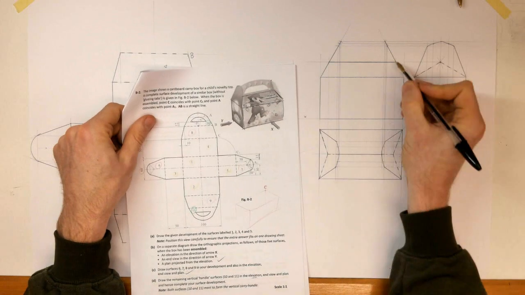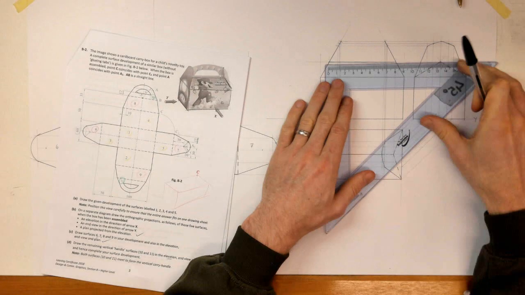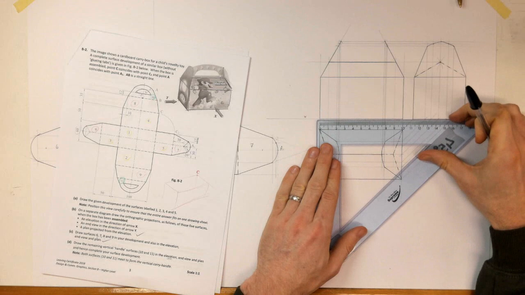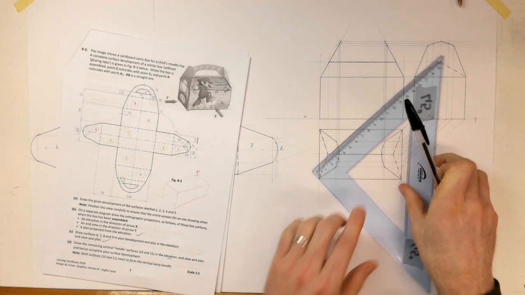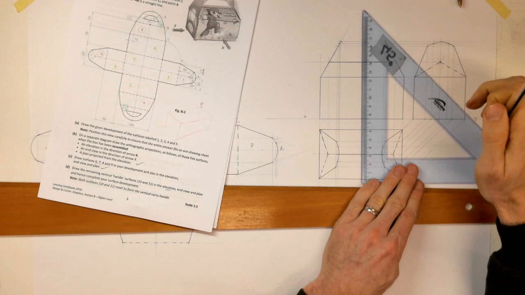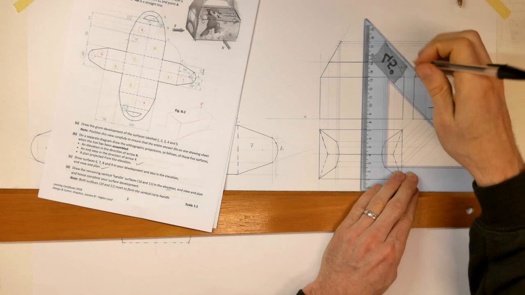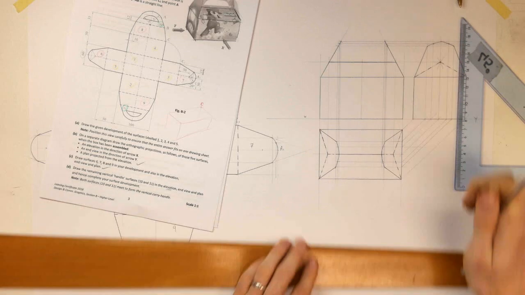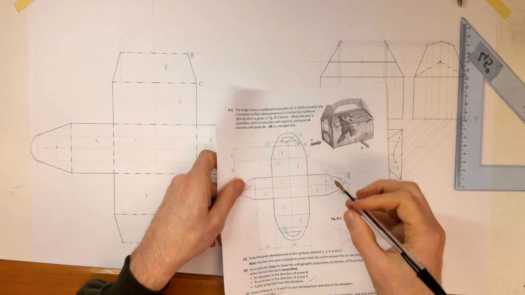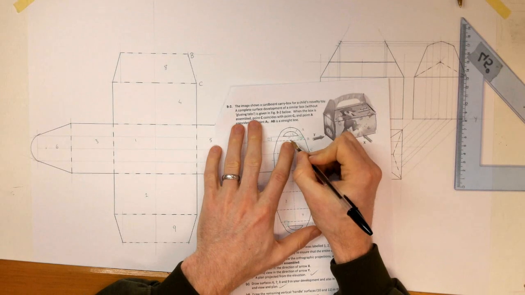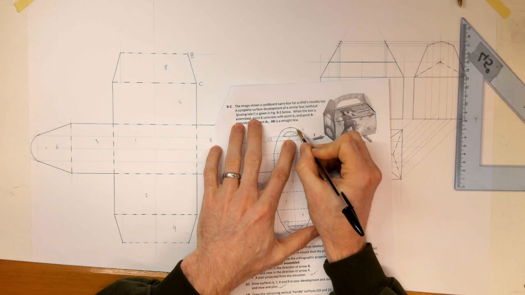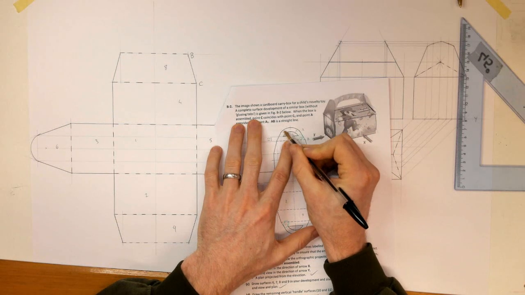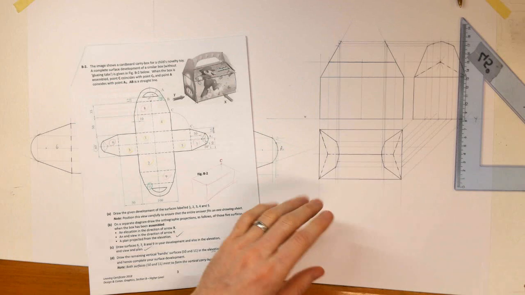So I need to find the center of this, which should be 50. So I extend that up. That's the center there. So I should be able to draw my arc from there to point A, rotate it around. So let's do that.